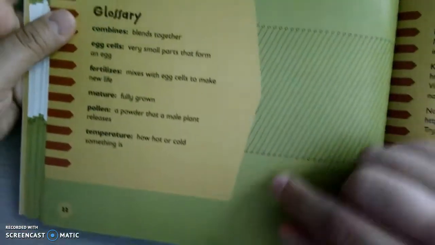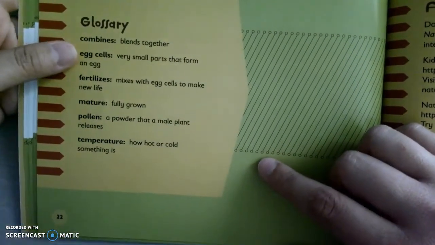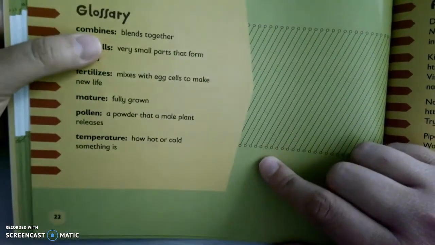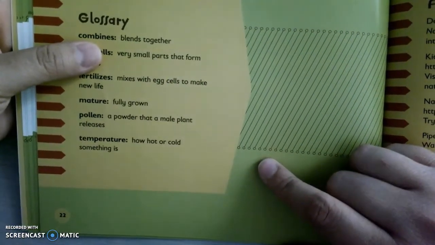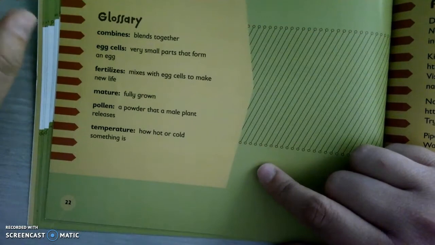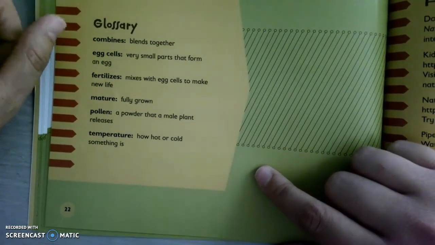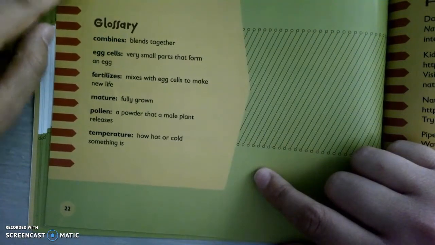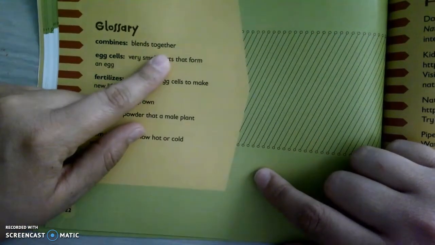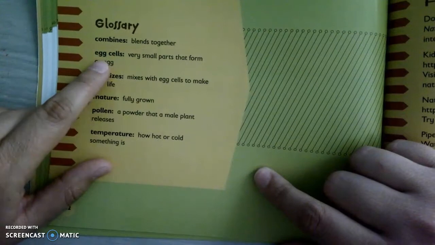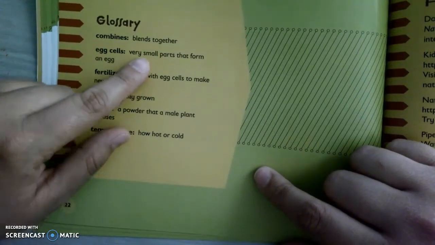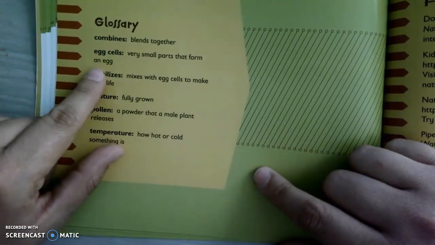Okay. Let's go over some words in our glossary. So, combines. When the pollen and the egg cell combine, it means the pollen and the egg cells are blending together. Okay. Egg cells. They're very small parts that form an egg.